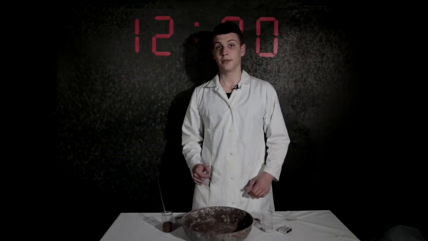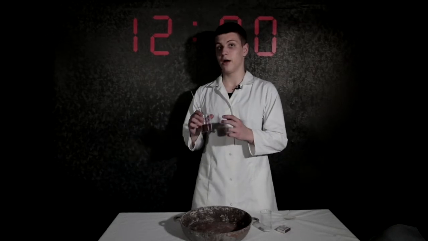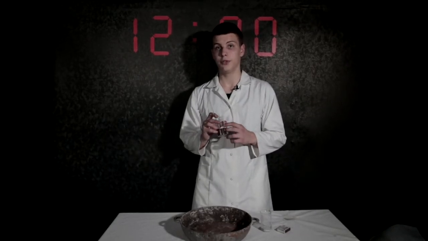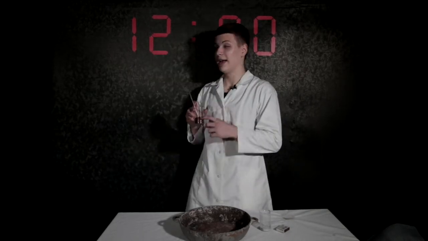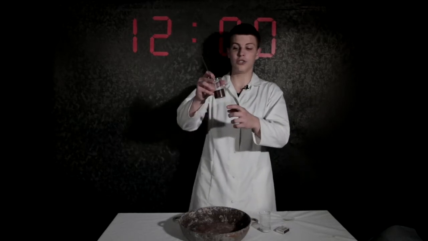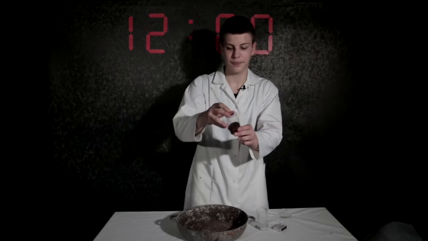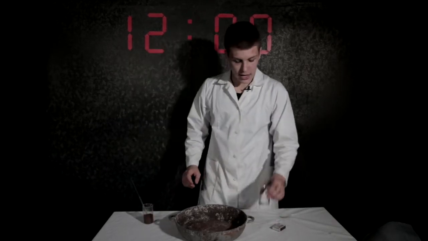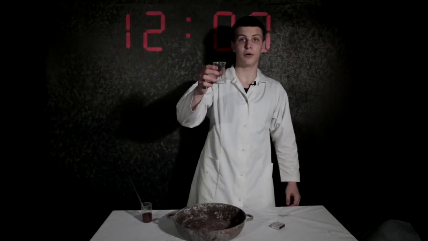Proceeding to the next experiment. Now I'm going to need the iron 3 oxide, which is iron 2O3. And why I have mentioned it on the table, it was orange color. You can see that, it's an orangish color. Okay. And we are going to need some aluminum powder.